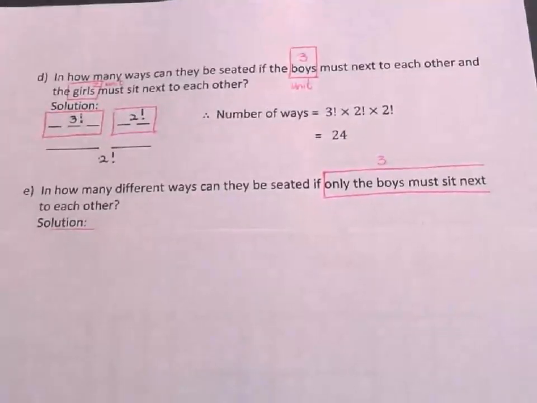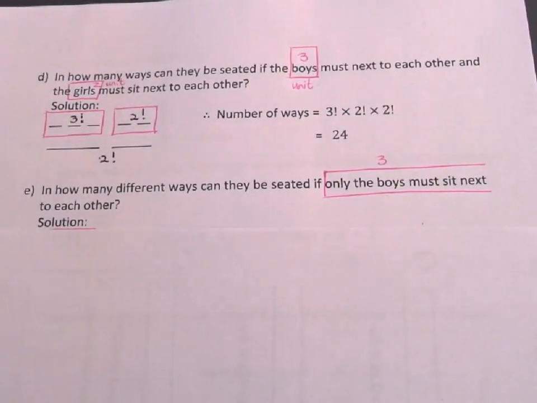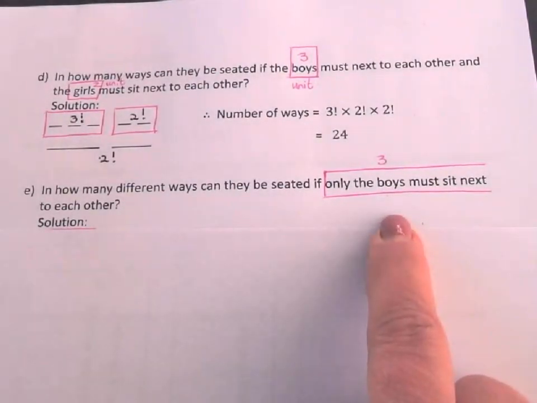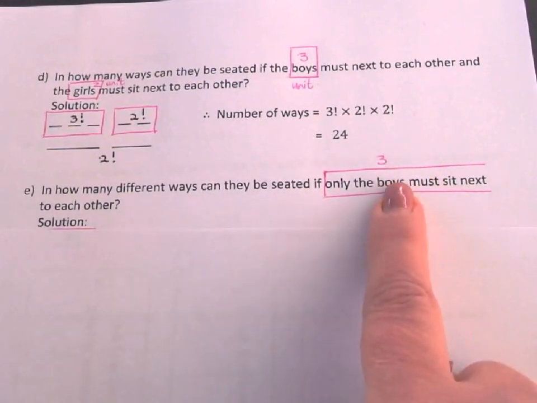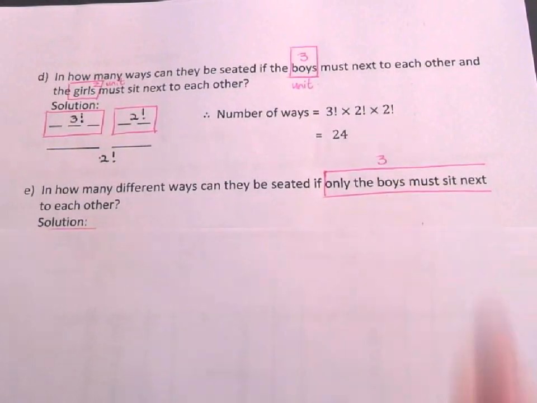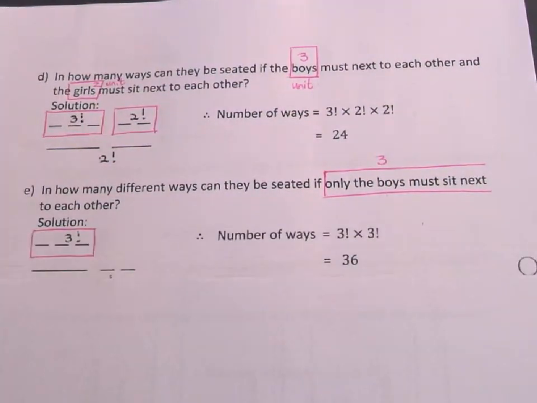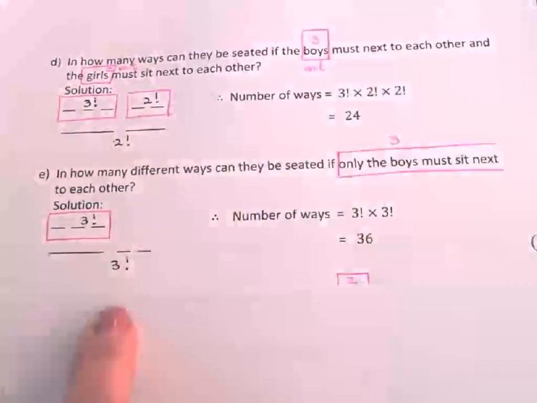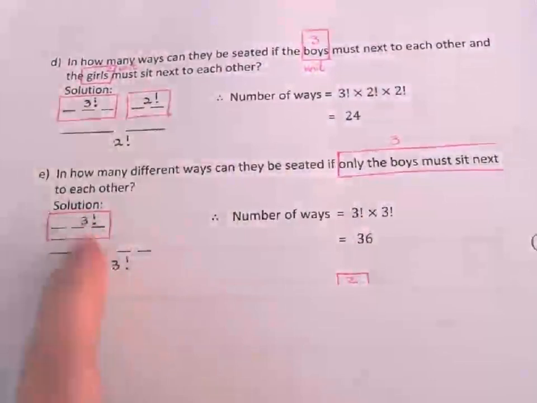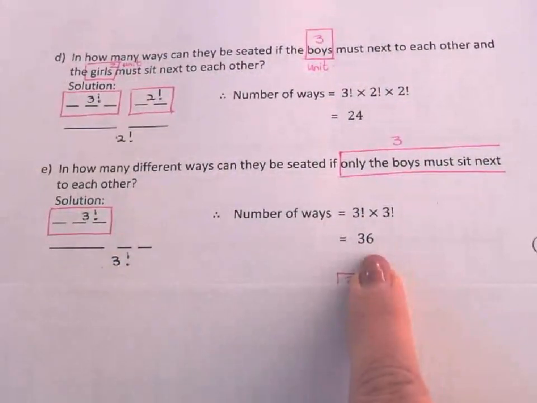In how many different ways can they be seated if only the boys must sit next to each other? So we have a unit of 3 boys. The rest we don't mind. So we make our unit of 3 boys. That's 3 factorial. And then there are 2 girls left. So the 2 plus the unit makes 3 factorial at the bottom. Multiply them and you get 36. Everybody with me?